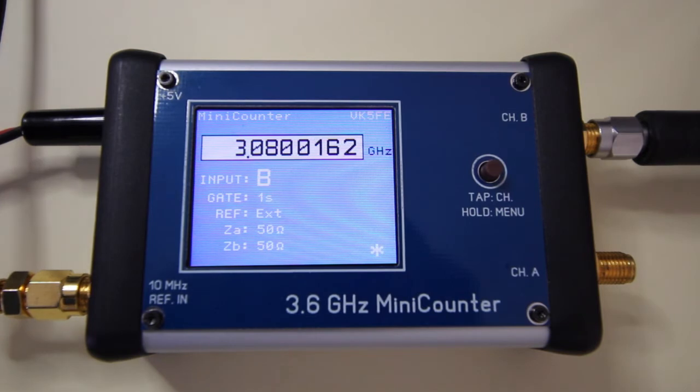This is the maximum this Rohde & Schwarz can go.